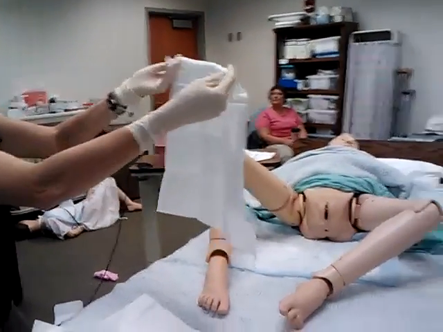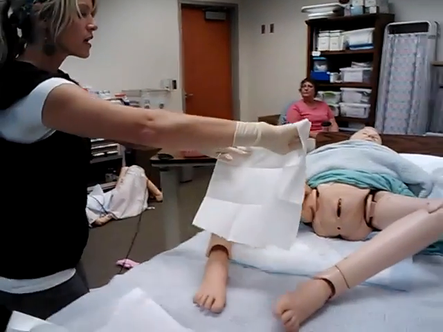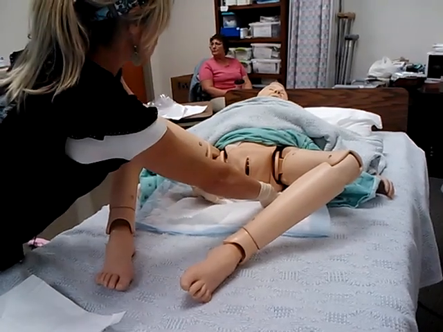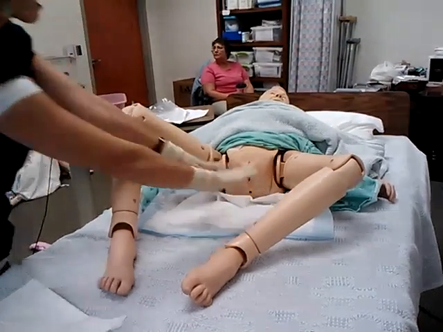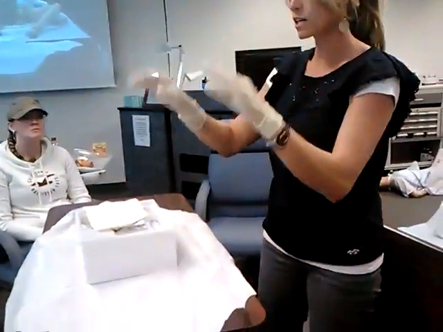So you have your sterile drape. You roll it up like this. And then you're going to put it right underneath the patient. But you're going to do that without touching your patient or the gloves on anything, so you're still sterile.